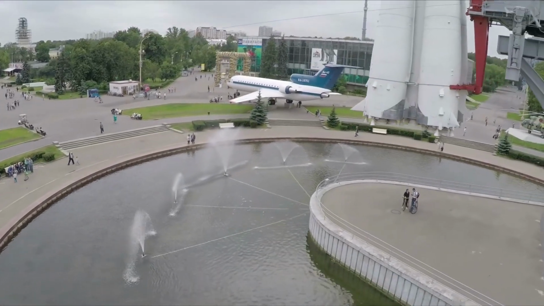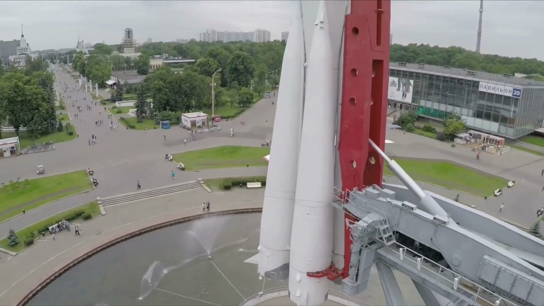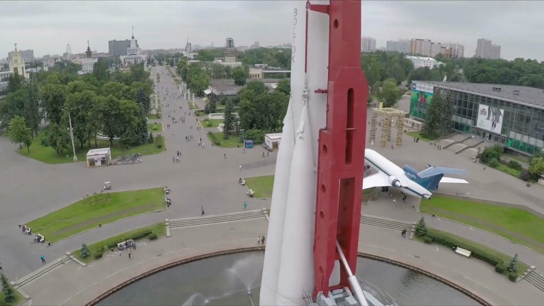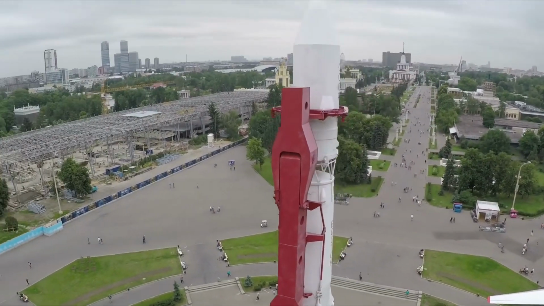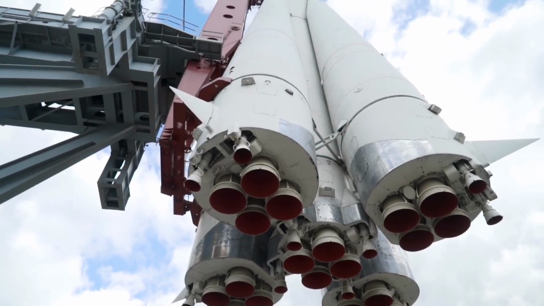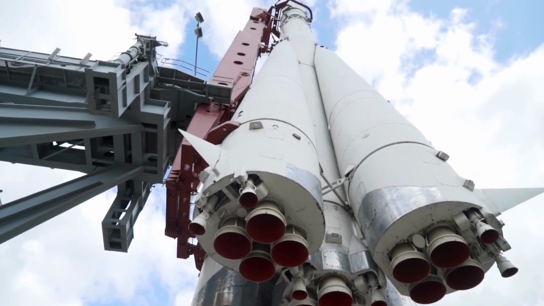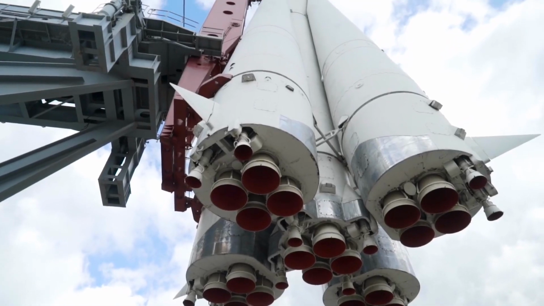The Vostok, Soviet Union. The Vostok rocket was developed by the Soviet Union and was used to launch the Vostok spacecraft, which carried the first human, Yuri Gagarin, into space in 1961. The Vostok rocket was a single-use vehicle that consisted of several stages, with the final stage carrying the spacecraft into orbit.